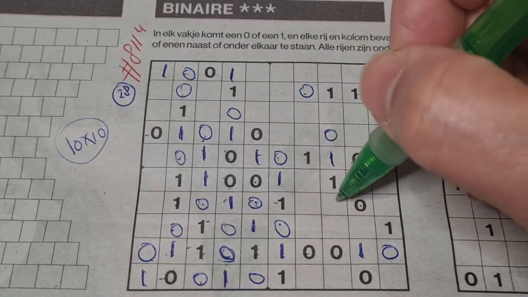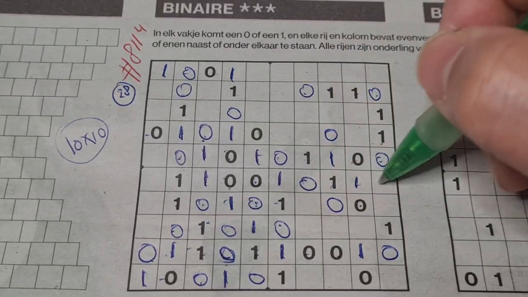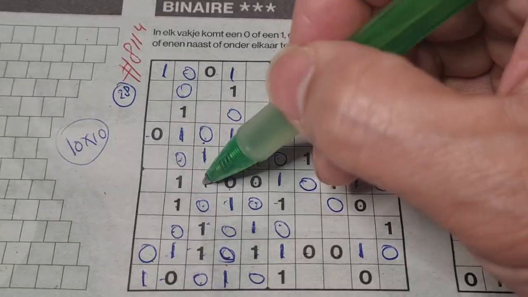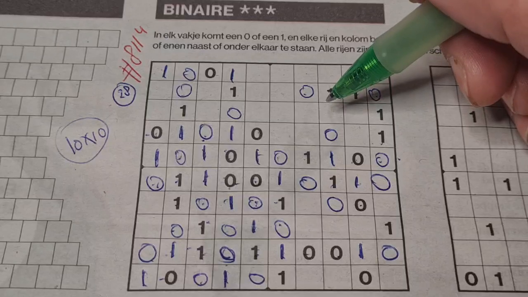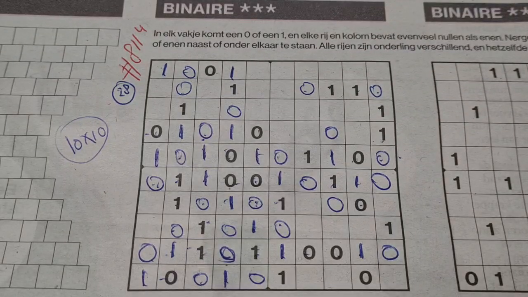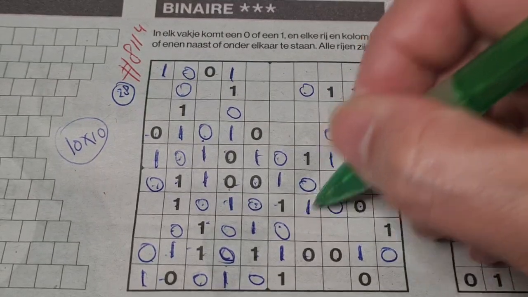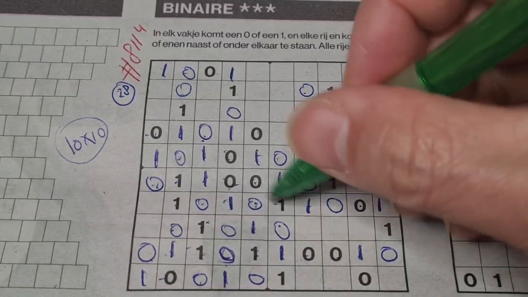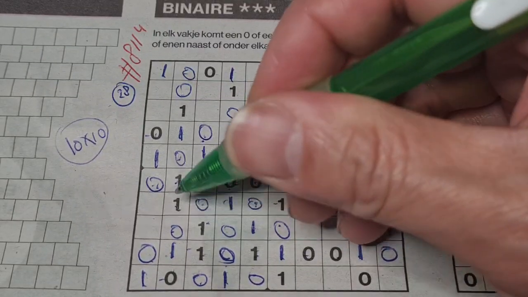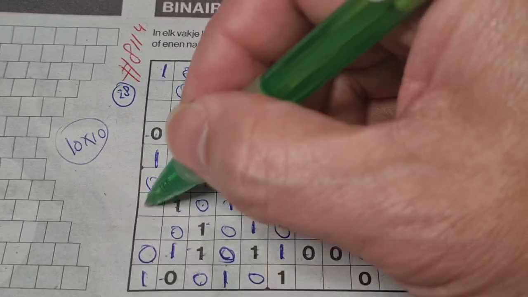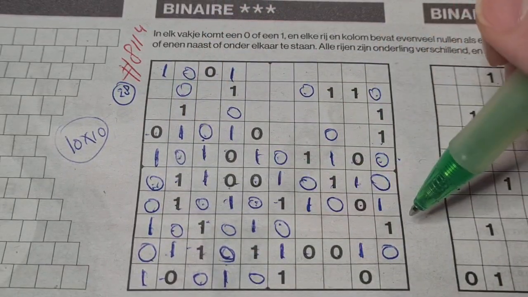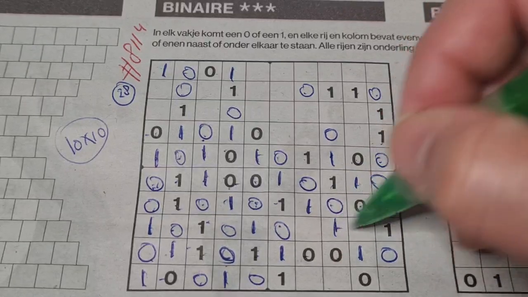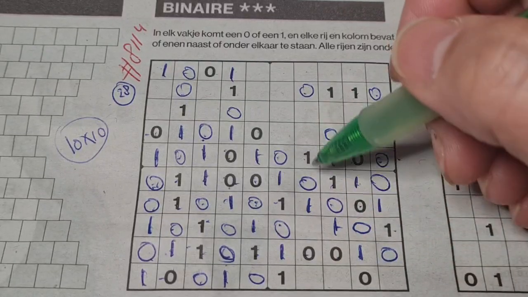Double 1, here no, there no. Between 2 O's comes a 1. Double O, here 1, there 1. 1, 2, 3, 4, 5 ones. So the rest are O's. Double O, here 1, there 1. Then between 2 O's comes a 1. Between 2 ones comes an O.